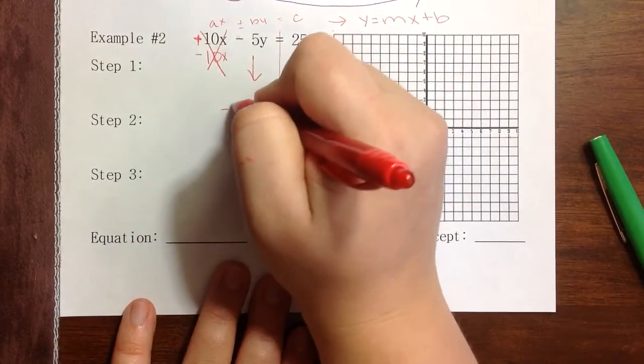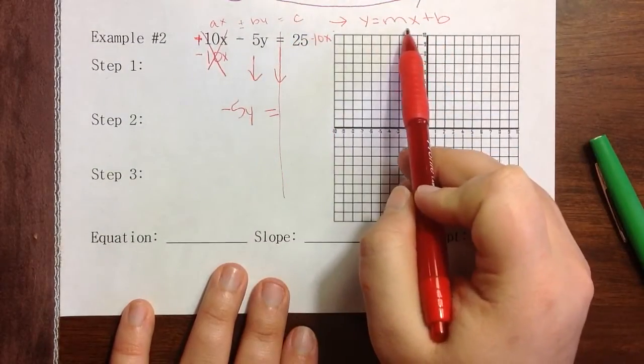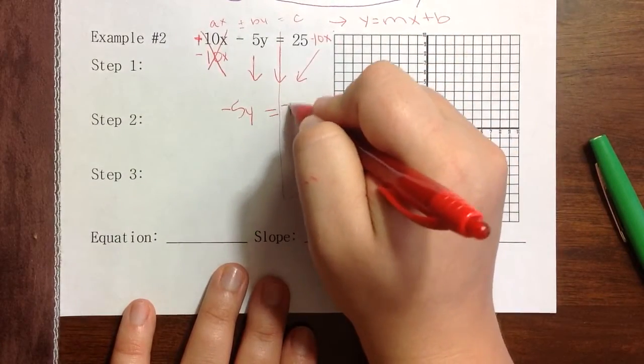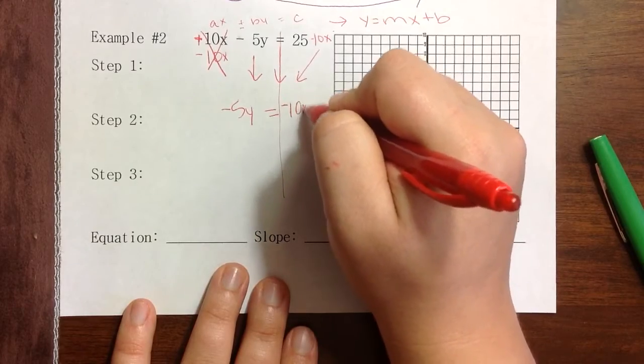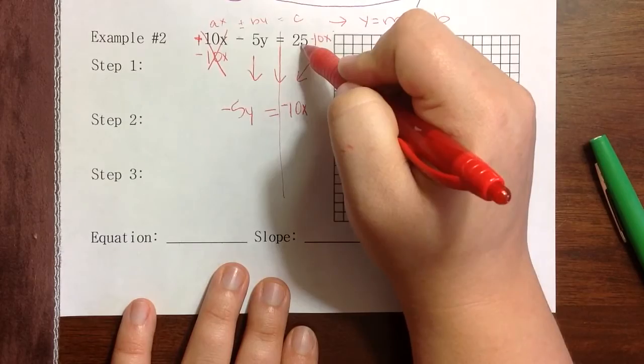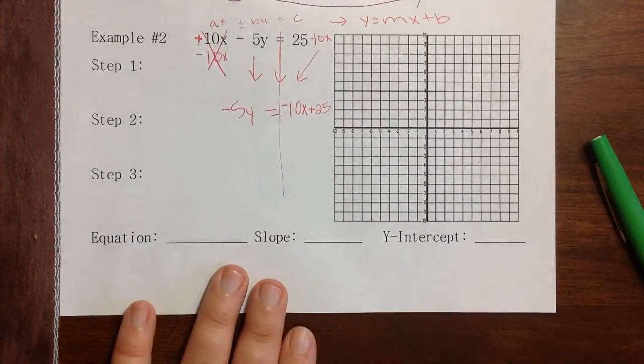We're going to bring everything down. So -5y comes down. Equal sign comes down. I need it to look like this formula, so I'm just going to trade these spots. -10x would come in the front. And remember that symbol goes with the number behind it. 25 doesn't have a symbol, therefore we know it's automatically a positive.